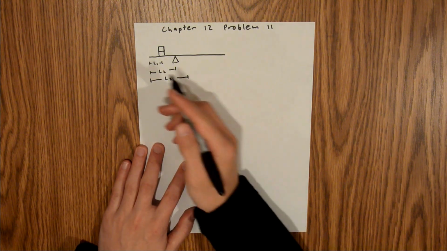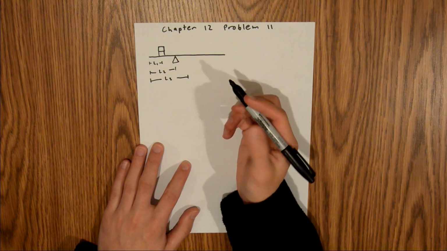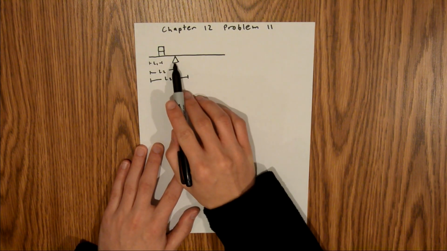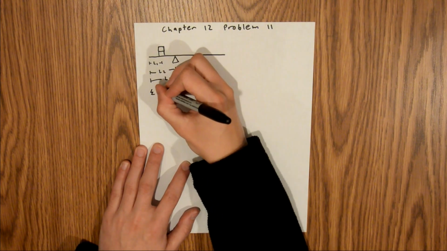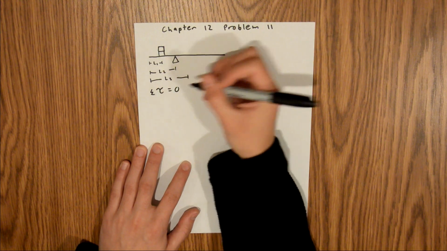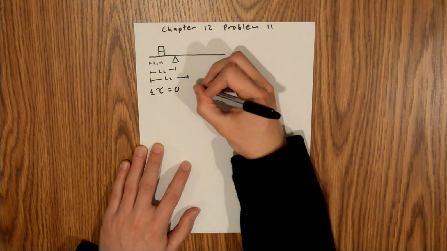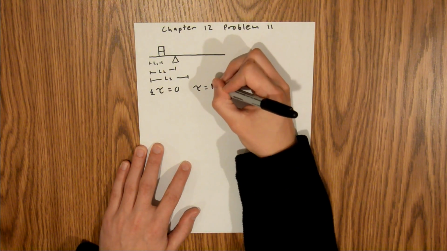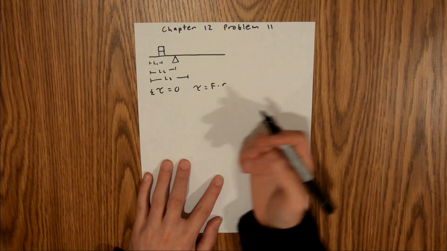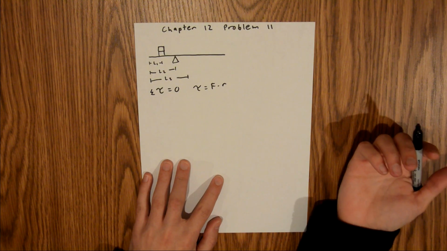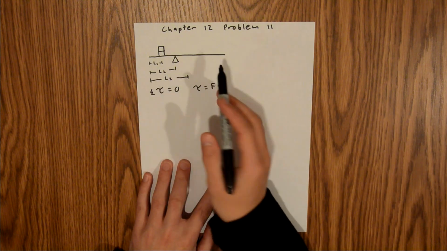And now, since this is balancing, we know that the sum of the torque around this fulcrum is equal to 0. And so we can say the sum of the torques is equal to 0. And we also know that torque is equal to force times a radius. And so what we can do is we can essentially just do a torque balance on this meter stick.